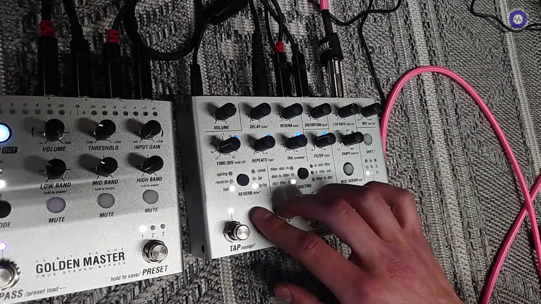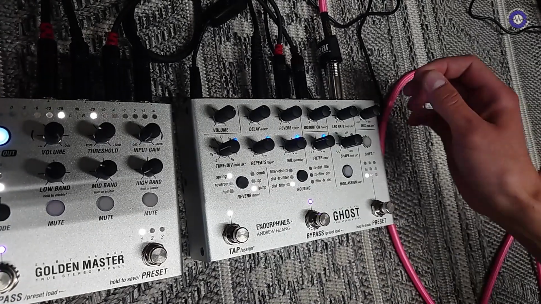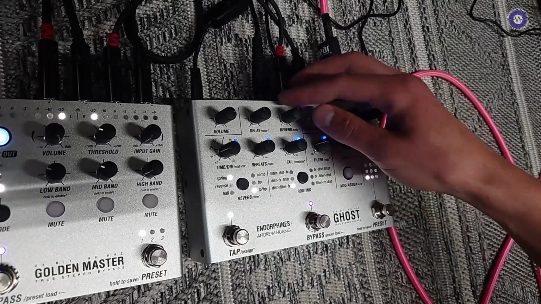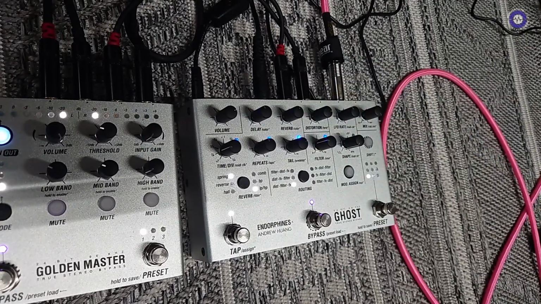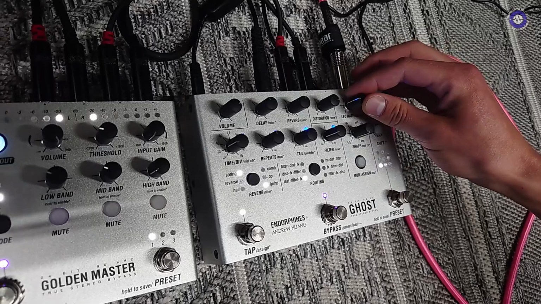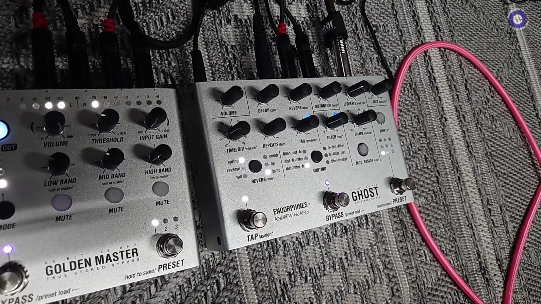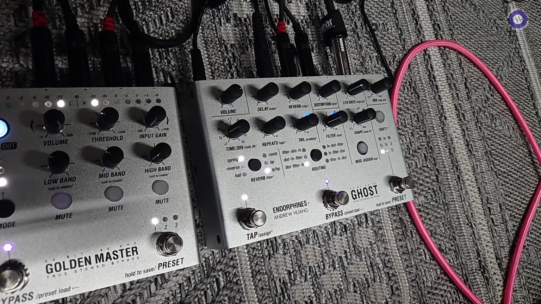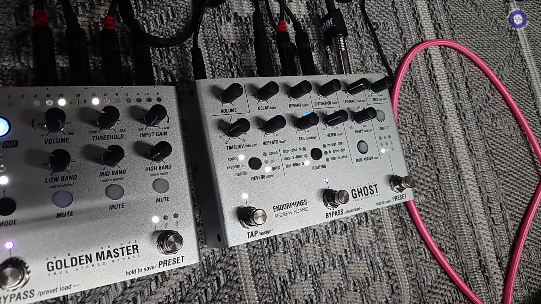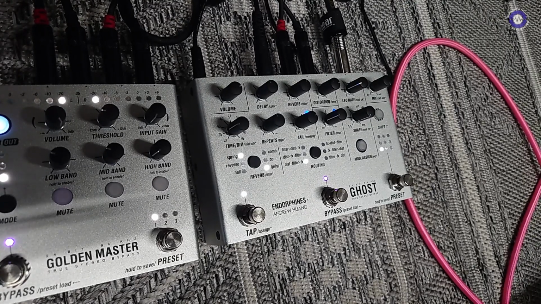To switch the reverb, all you have to do is just press this button. Let's go to the spring one. Sounds like a synthesizer now.